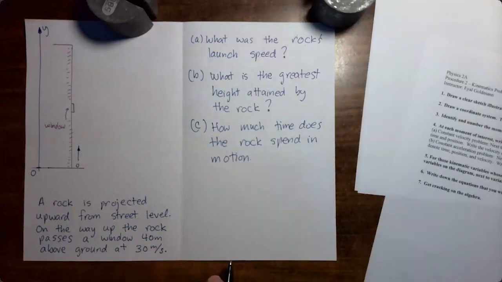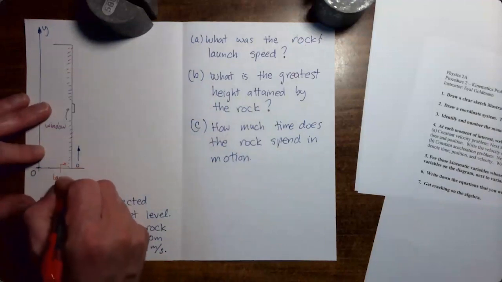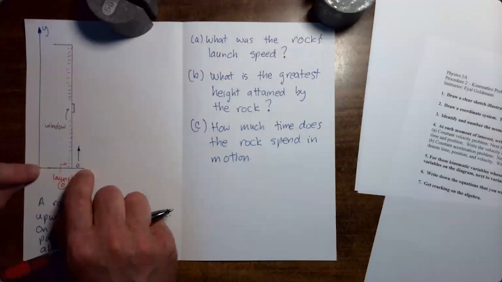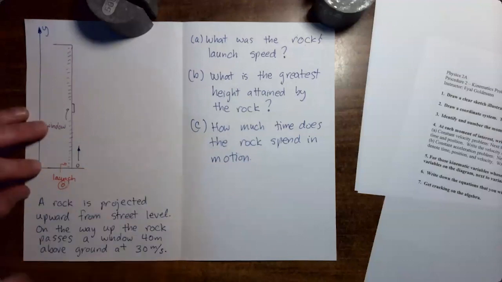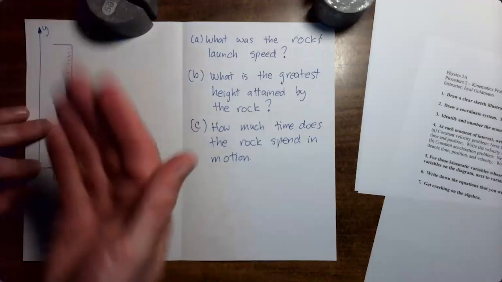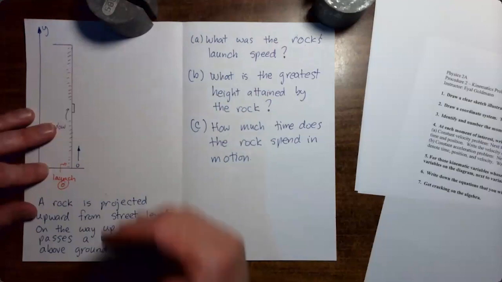Okay, in this problem, we actually have 4 moments of interest. Now, the first moment of interest would be the launch. We'll call that moment 0. Now, strictly speaking, that first moment of 0 is not actually the launch. We are not thinking about that situation where that person standing near the ground is actually starting to throw the rock upward. As that person is launching the rock to get it to start moving upward, that person is exerting a force on the rock.